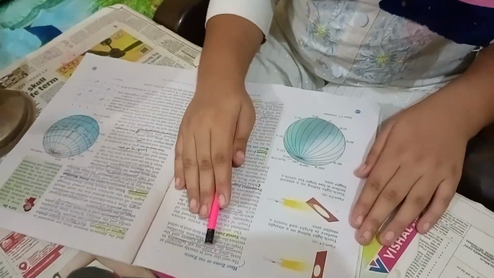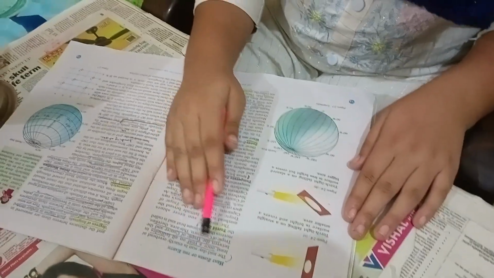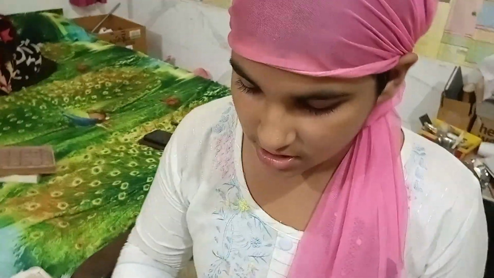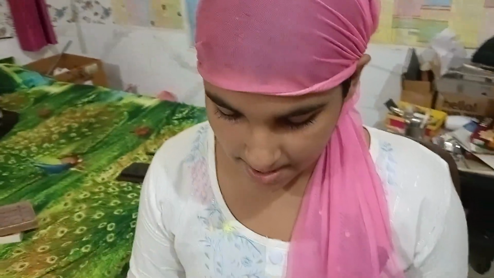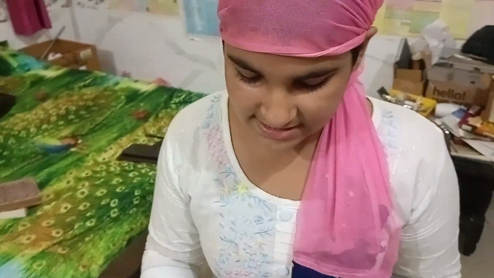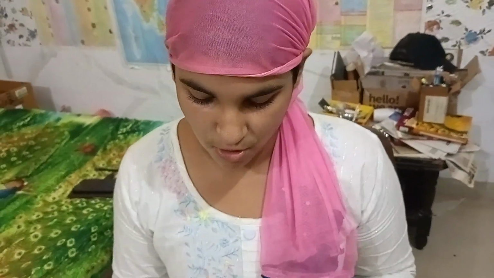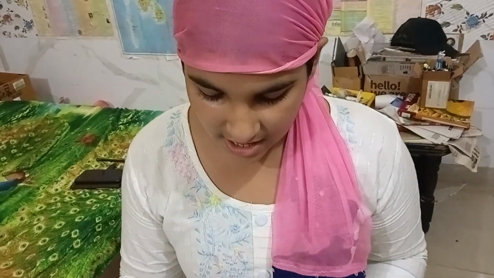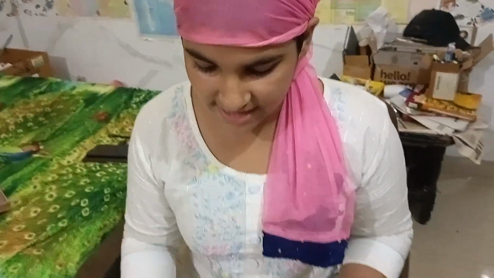Heat zones of the Earth. The midday sun is exactly overhead at least once a year on all latitudes between the Tropic of Cancer and the Tropic of Capricorn. This area therefore receives the maximum heat and it's called the torrid zone.